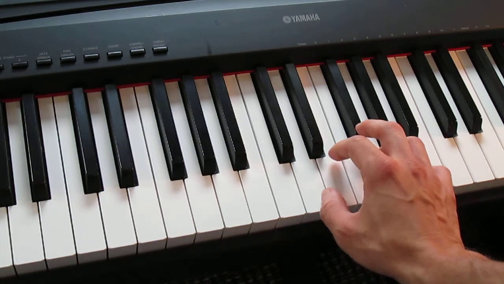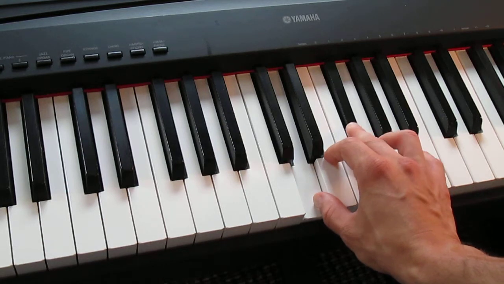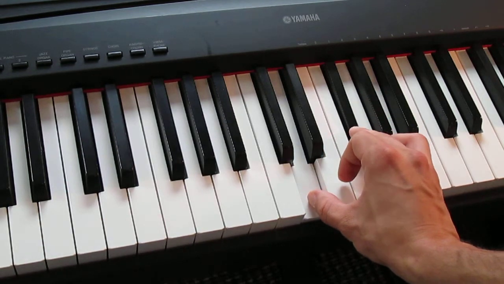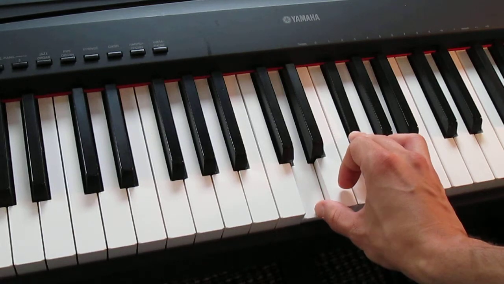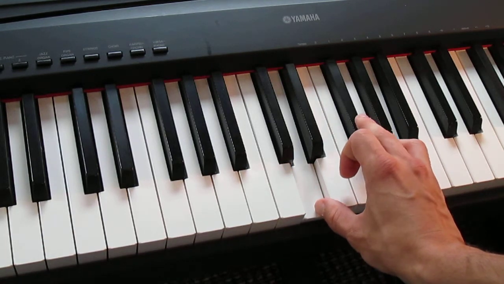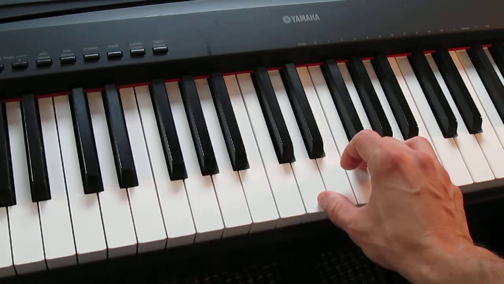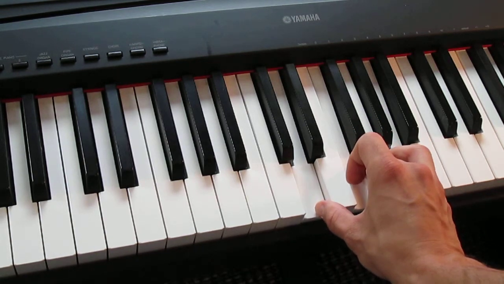So let's take a look. I have 1, 3, 5. And that is the major chord. Now if I forgot that F sharp needs to be in the key of D, let's hear how that would sound. Not quite the same.